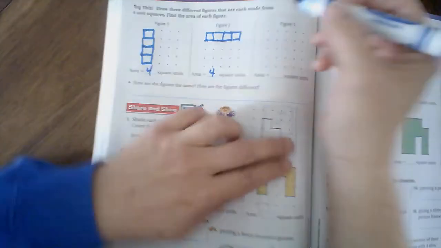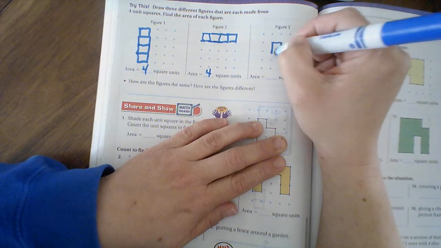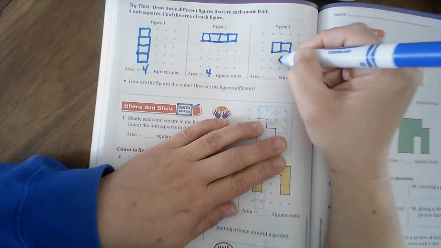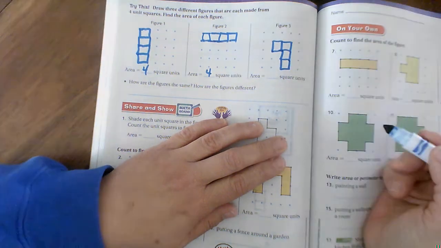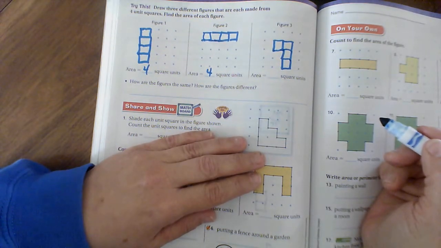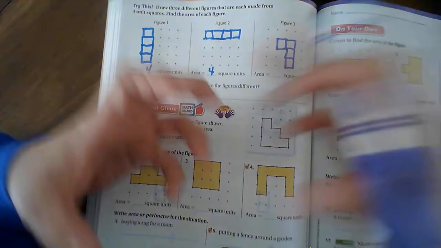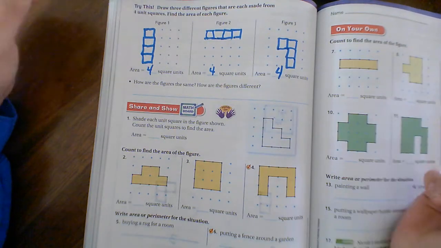Well, what if I want to get all creative? And I want to go 1, 2, 3, 4. That works too, doesn't it? Okay. You could have also put a square here. It doesn't matter as long as it's connected. Okay, so they're all 4 units.